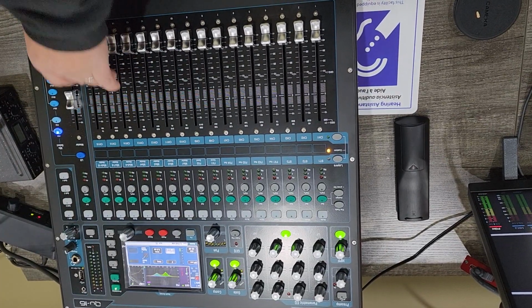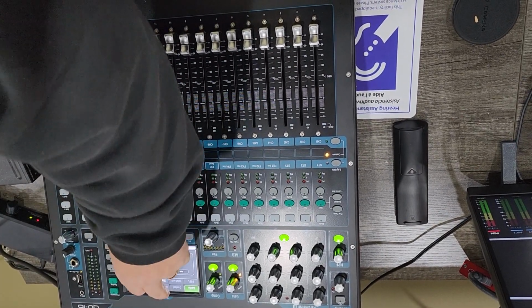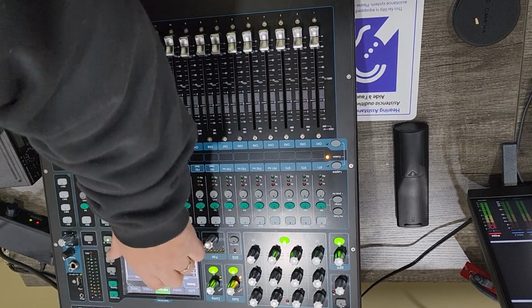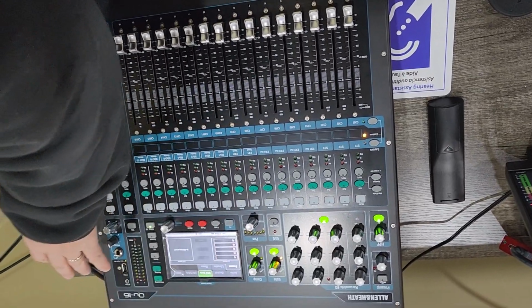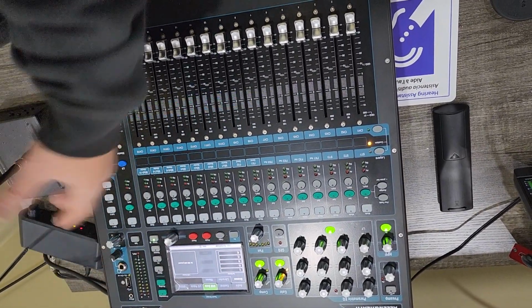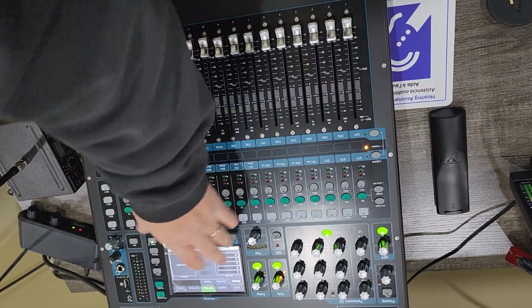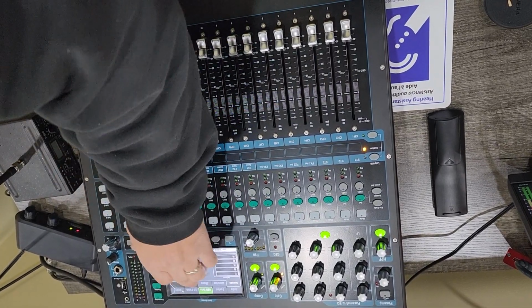So scenes setup. Control USB data, so I can transfer any data. If you have a saved scene, we could put it on a thumb drive. You could email it to me, or I could email it to you, and we could go back and forth with that.